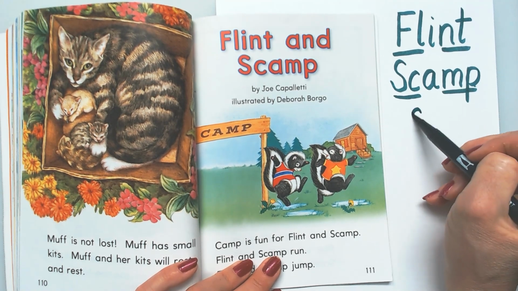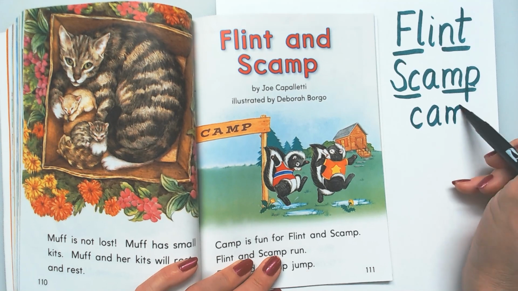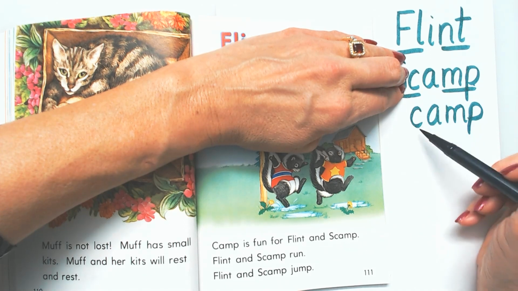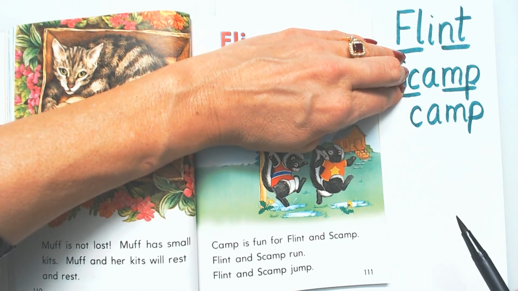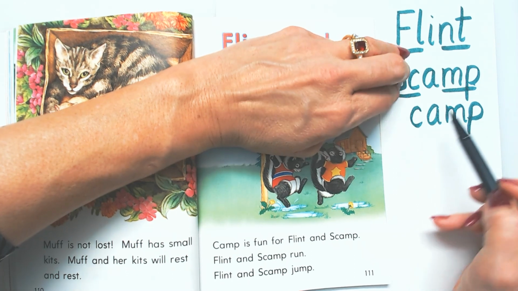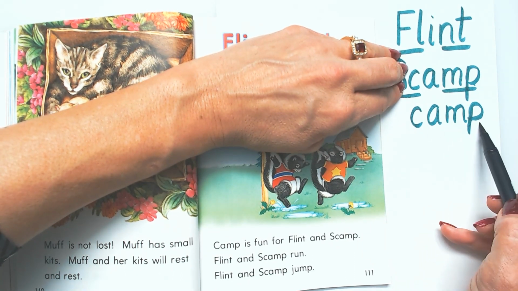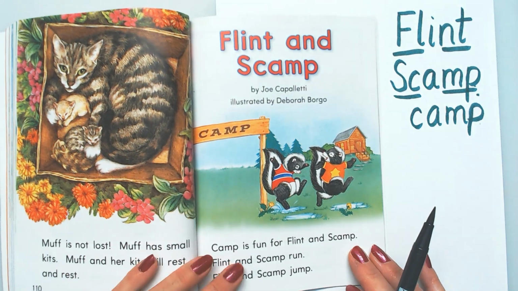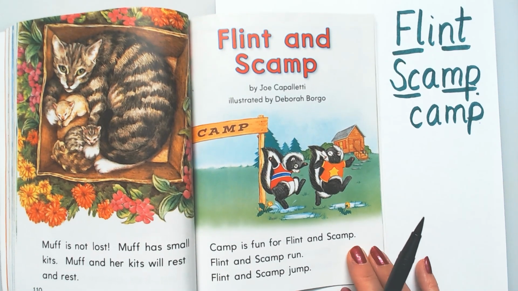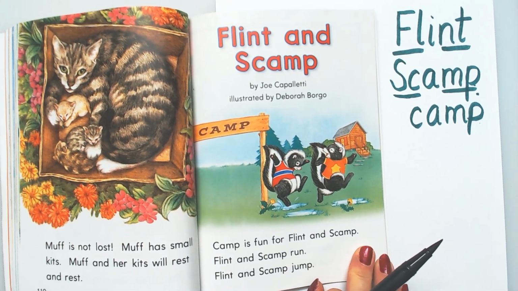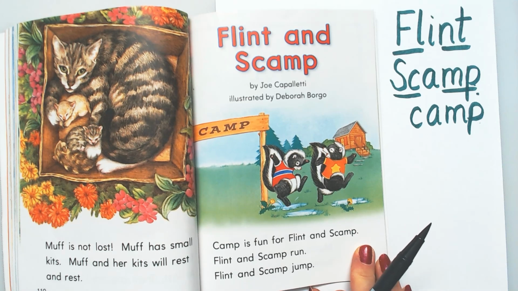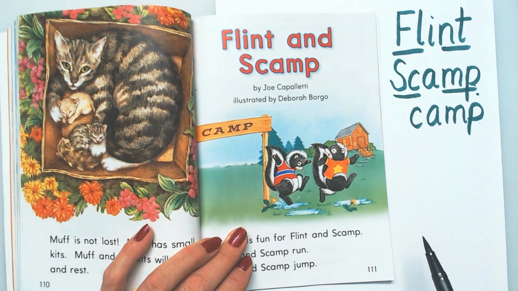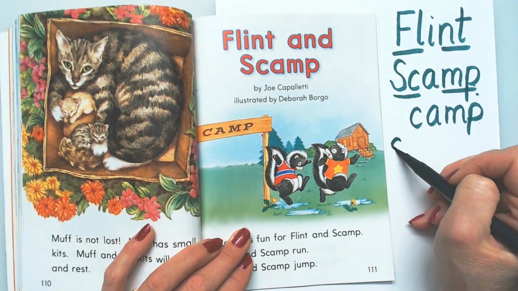Now this word right here, if you were to take off the S, look. It's the same word. But this says scamp. This just says camp. A camp is a place you go, usually in the summertime, that you have lots of fun, lots of outdoor fun in. Okay, next is, this rhymes with scamp and camp.